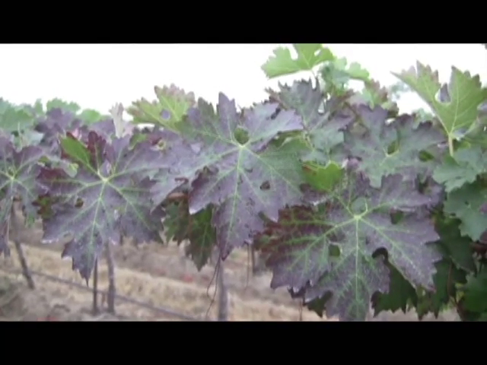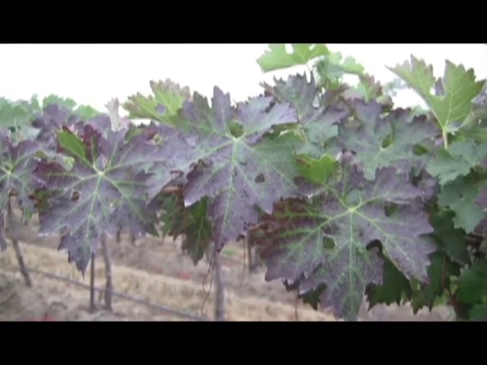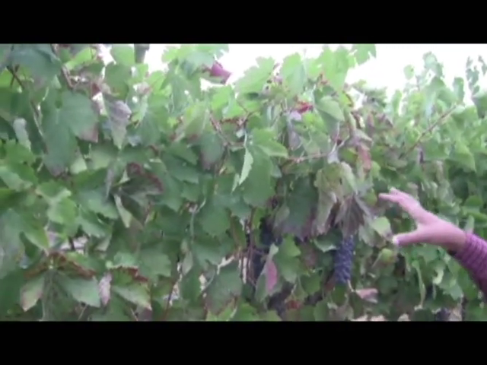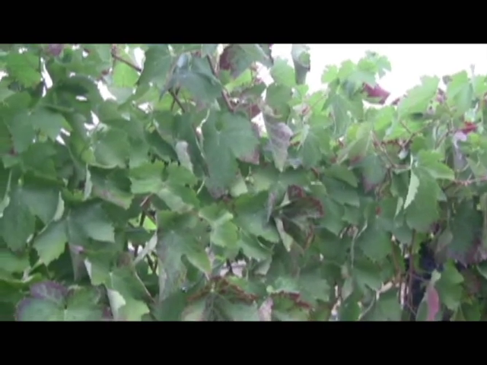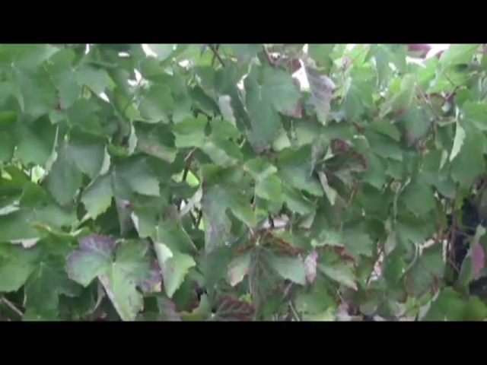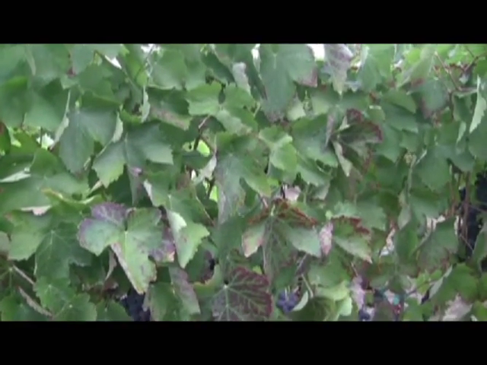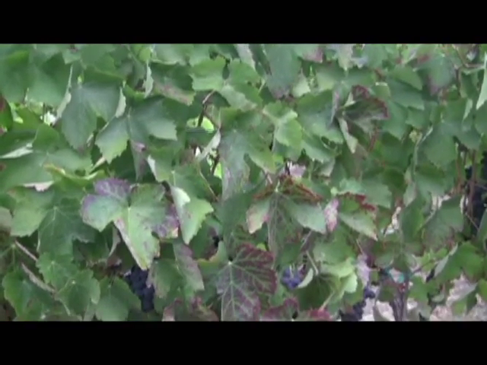Not only typical symptoms, but also symptoms that are not typical of leaf roll disease. If you look at the overall canopy here in Syrah, you can see a little bit of difference in the color of this leaf roll disease. So this is probably because of varietal differences.